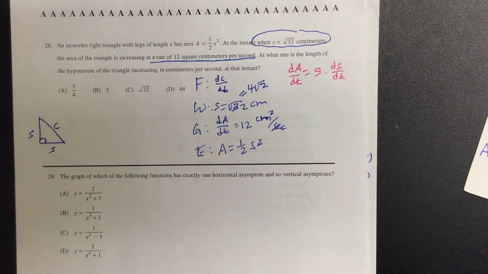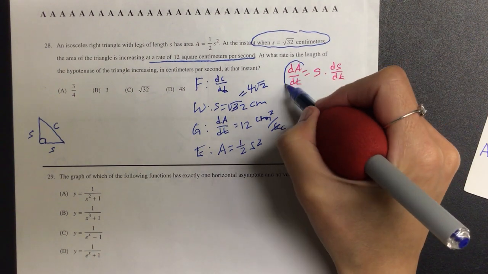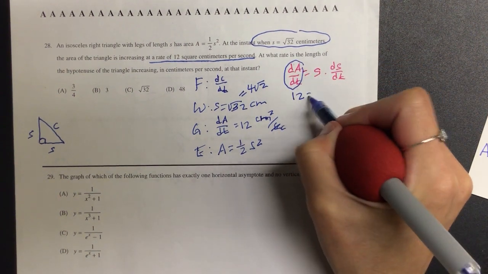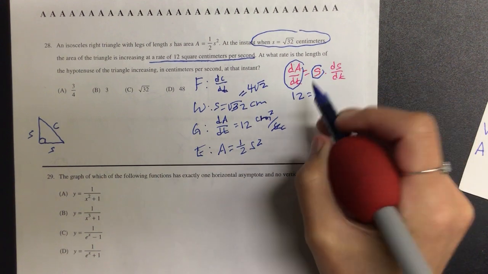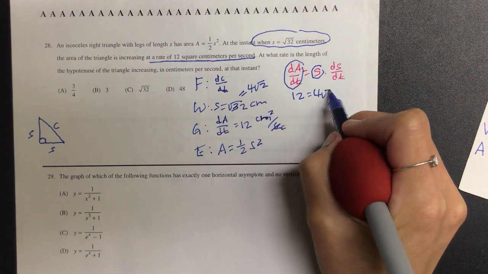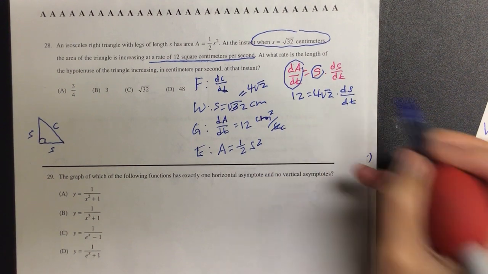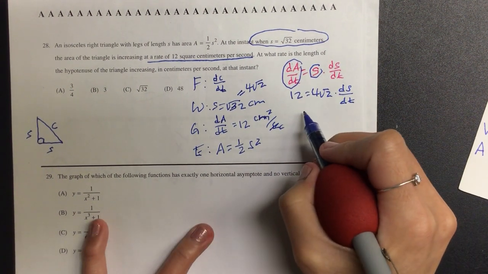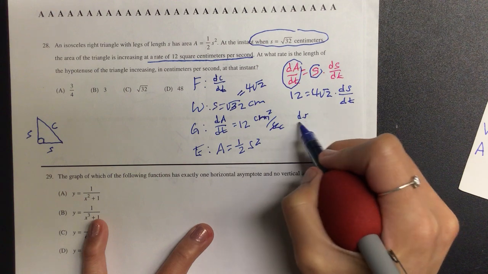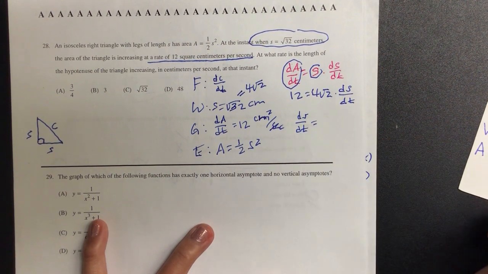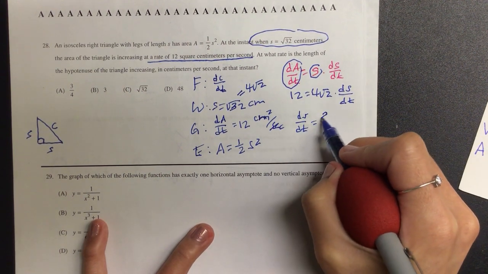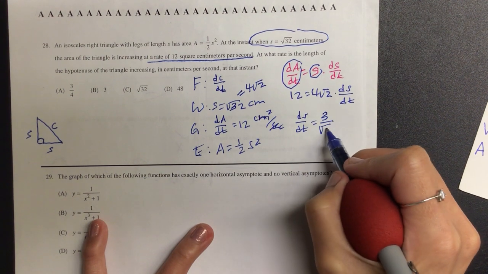So let's plug in what I know. I know dA over dt is 12. That was by the given. I also know my side is radical 32, that I'm going to use as 4 radical 2. Then we have ds over dt. So when I divide, we get ds over dt. So 12 divided by 4 is 3, and the radical 2 stays on the bottom.